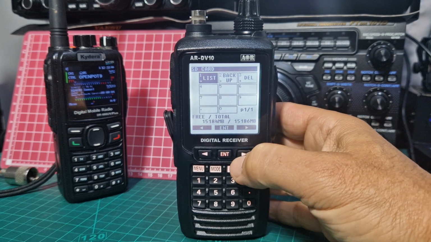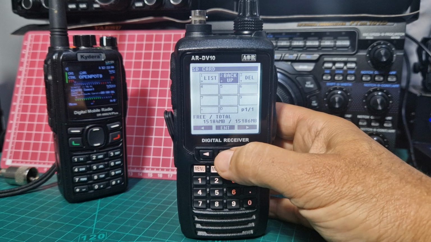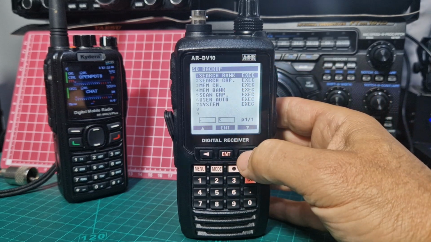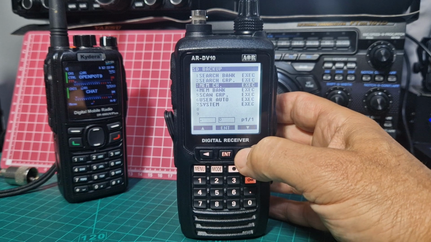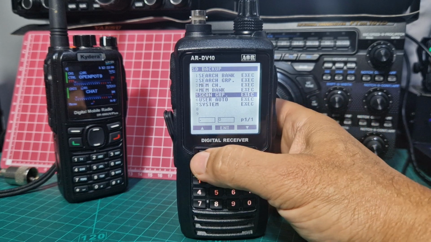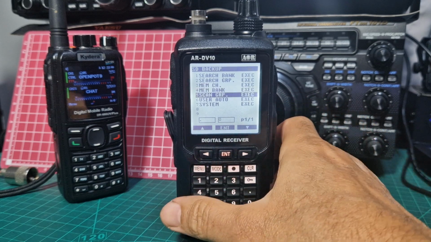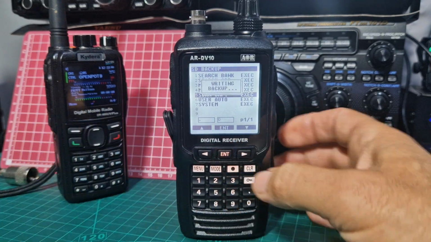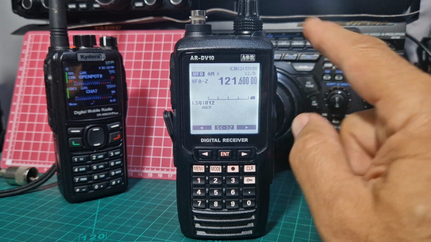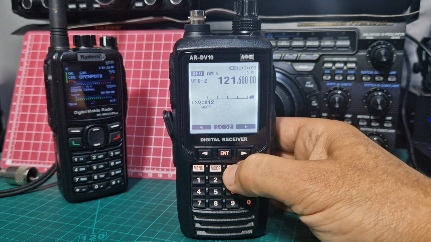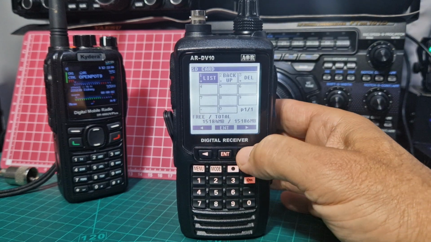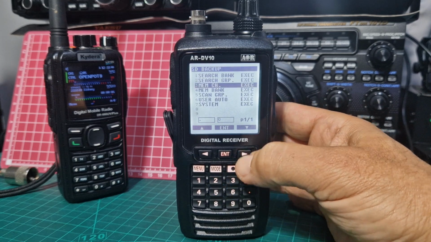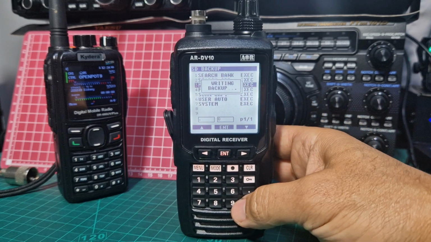If you go to backup, then press enter, and you've got a long list here: search bank, search group, memory channels, memory bank. And if you want to save any of them to your SD card, of course you need the SD card in the unit, just press enter and it will save it. So it does revert back to the original screen, but that's fine. Just hold it again, the record, go to number 2, choose say your memory channels, enter, and it's writing it.